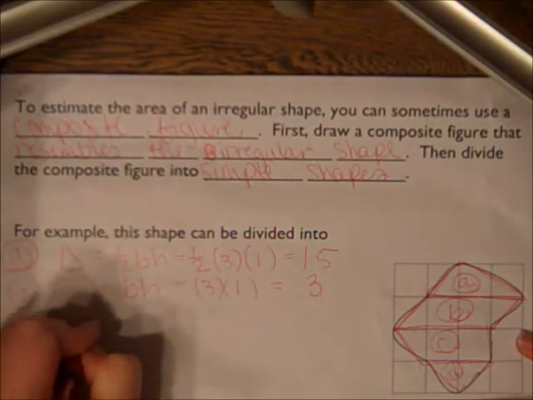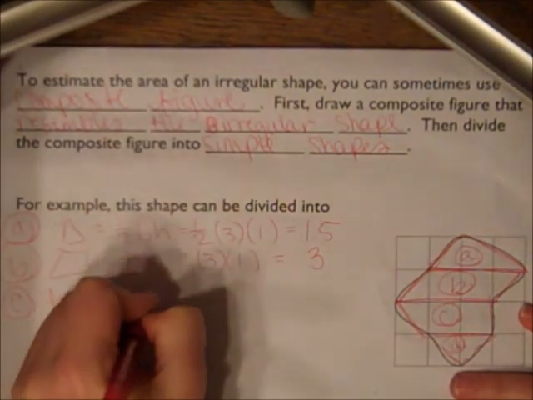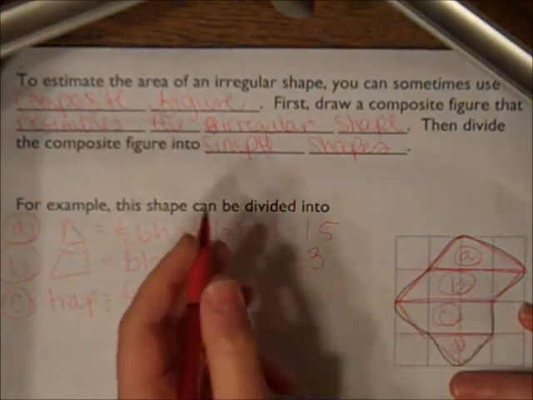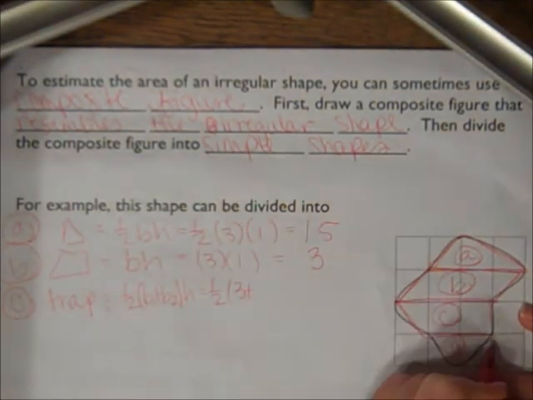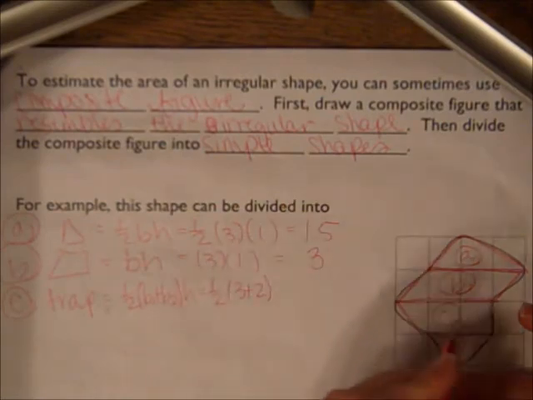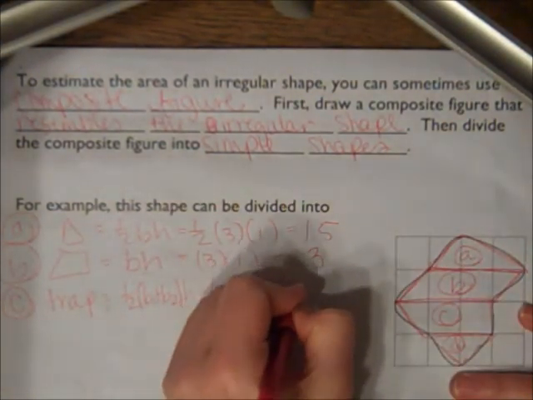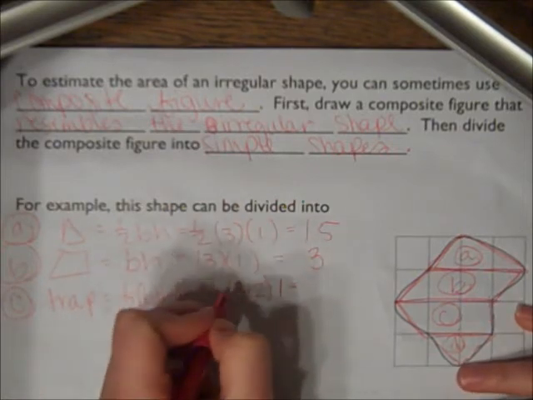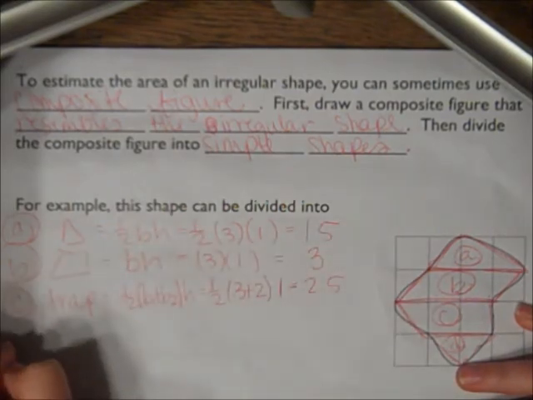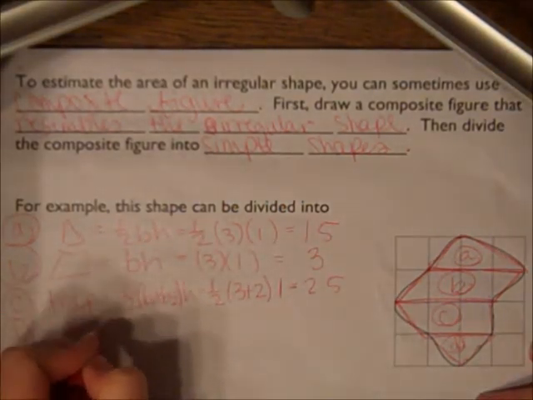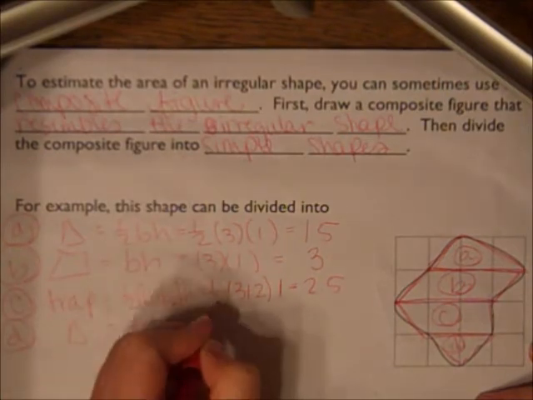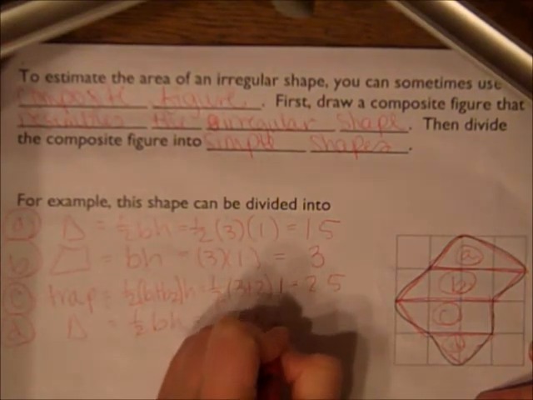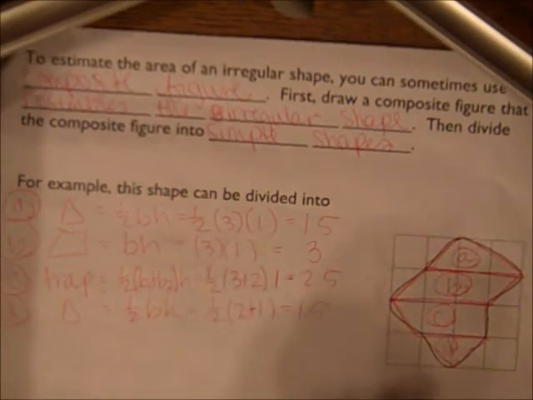C is a trapezoid. 1/2 B1 plus B2 times the height. 1, 2, 3 for base 1. 2 for base 2. The height would also be 1. That's one of the other benefits of using each row, is because you're always going to know how much your height is. So 5/2. And D is another triangle. And it's another 1.5.